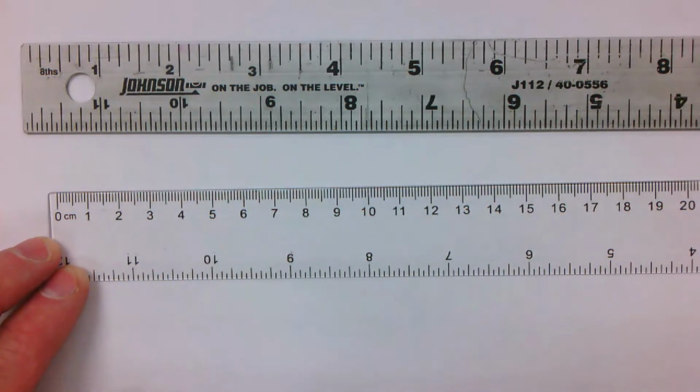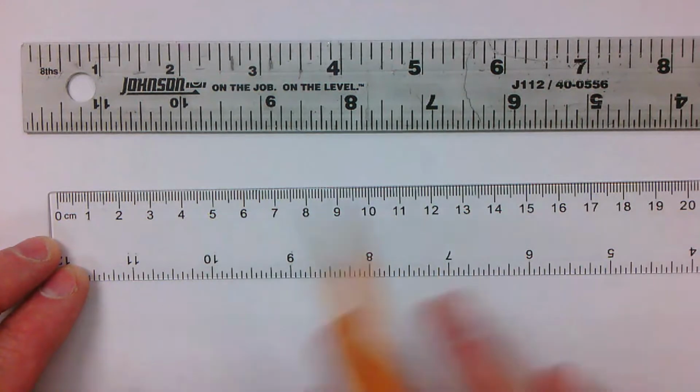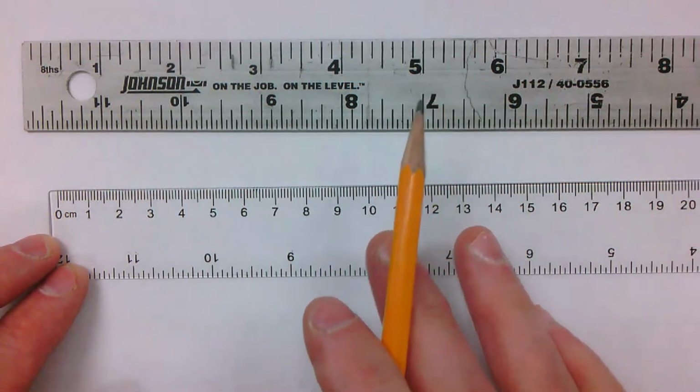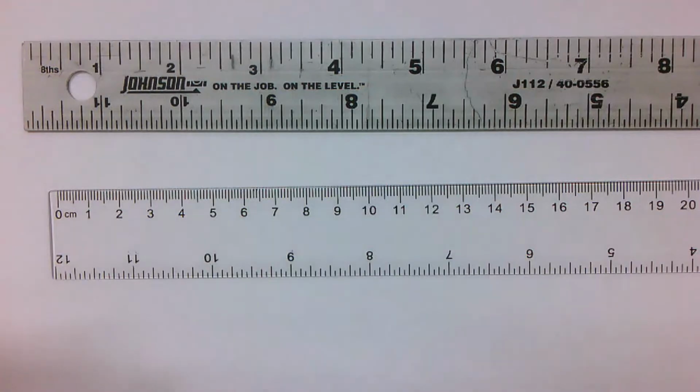With the English system, where we're working with inches, that's not the case. Everything is a fraction. So the first thing you need to understand is that whenever you're measuring in inches, you're always going to get a fraction. You never get a decimal. All right, so that's the first thing.